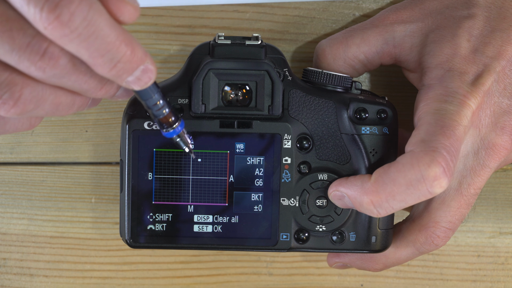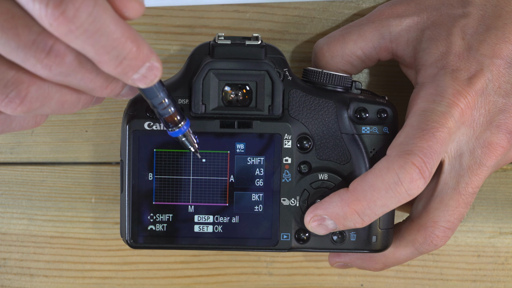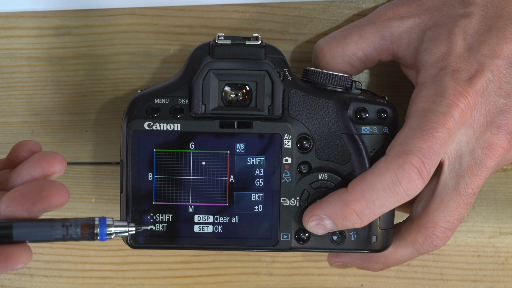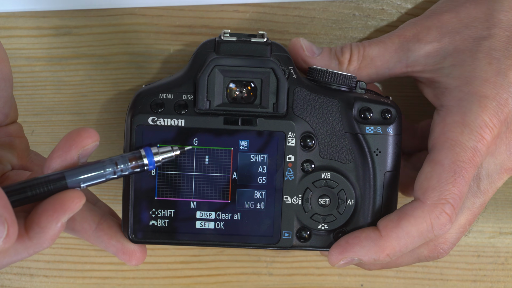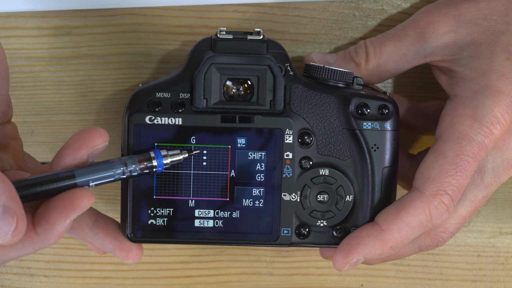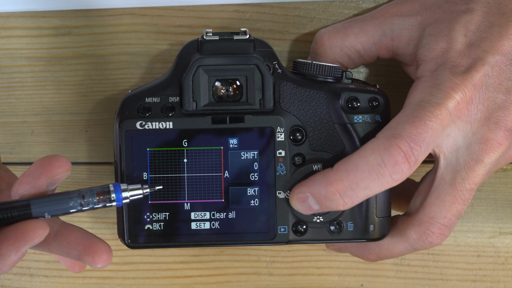You can mess around with this to get the exact white balance you want for, say, your tabletop studio or something like that setting. But if you can't nail it, you can still adjust it and do some bracketing as well as shifting your white balance settings right here.